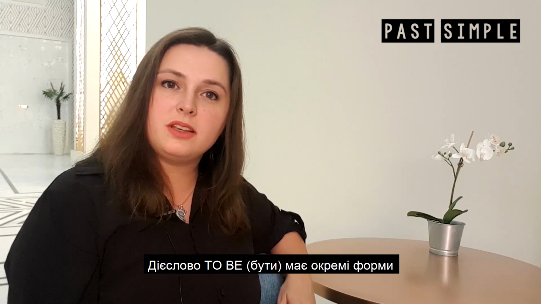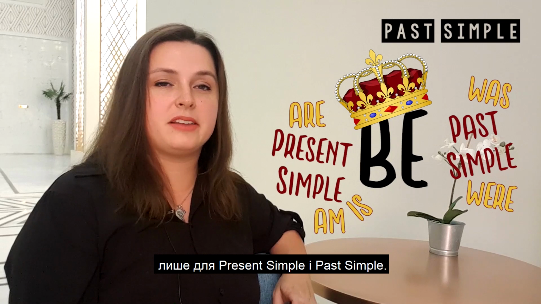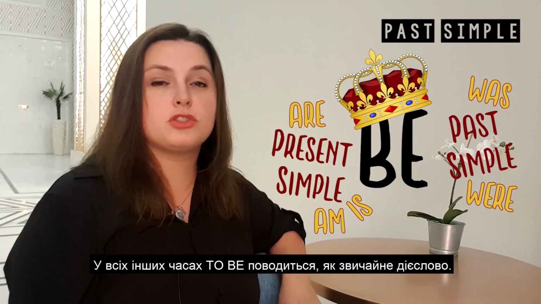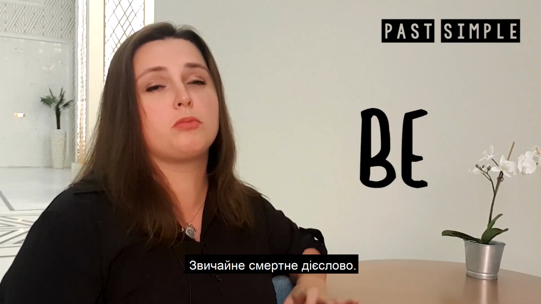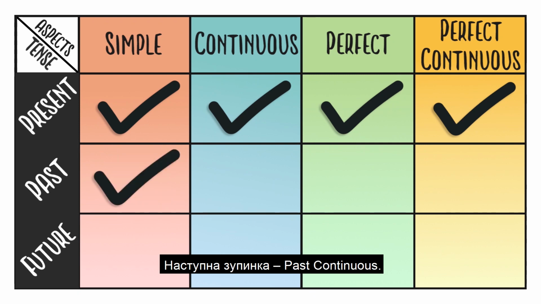Now for some good news. The verb to be only has separate forms in present simple and past simple. In all other tenses, it behaves just like any other verb, just like a usual mortal verb. Past simple is hereby handled. Next stop, past continuous.